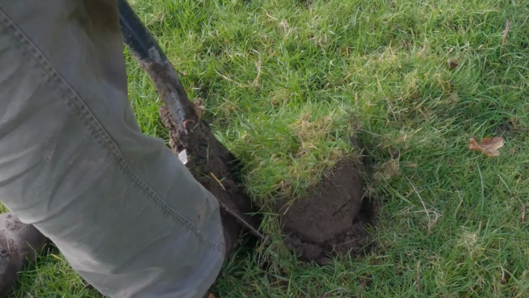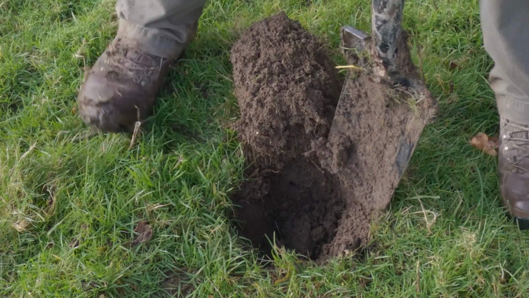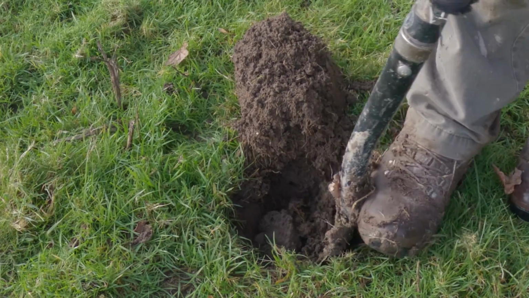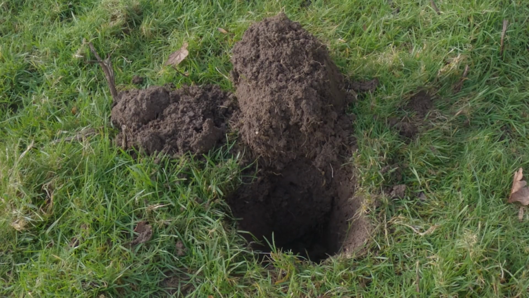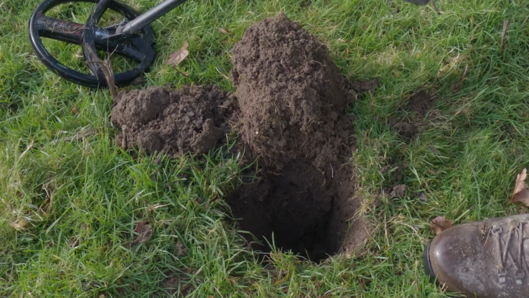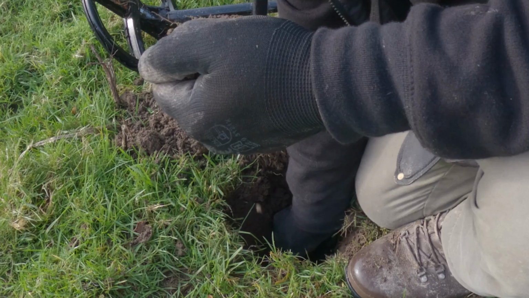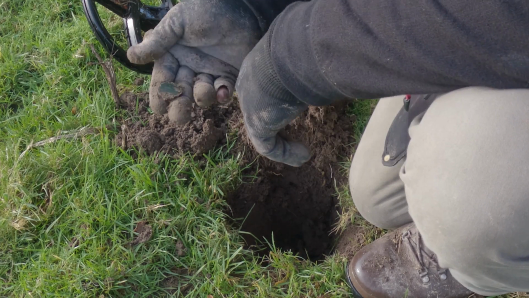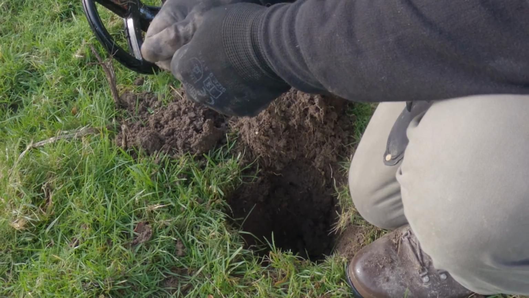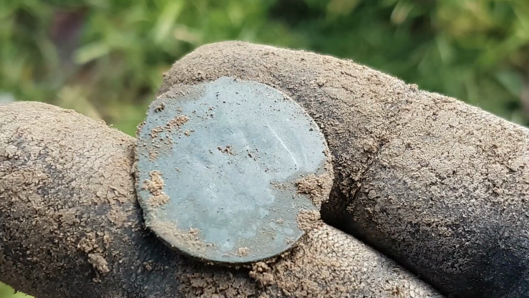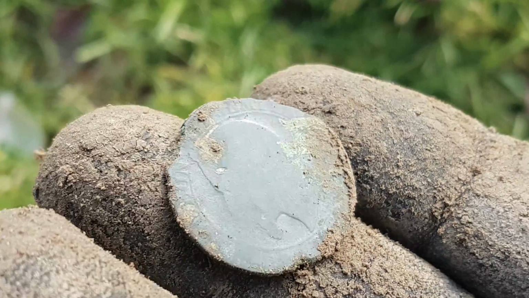That's better. Cheered it up a bit. Yeah. Dropped it. There we have it. A really badly worn coin. Really, nothing on it at all. I don't know, you might be able to get something off it if you're lucky.